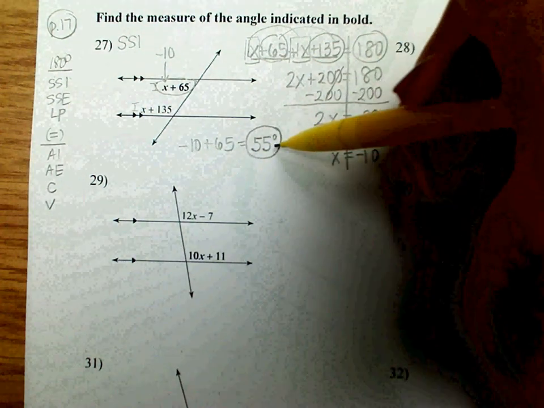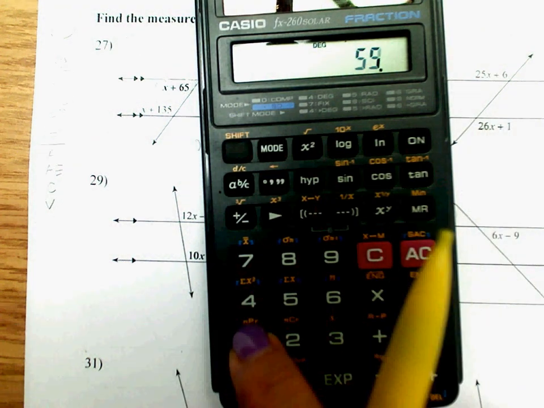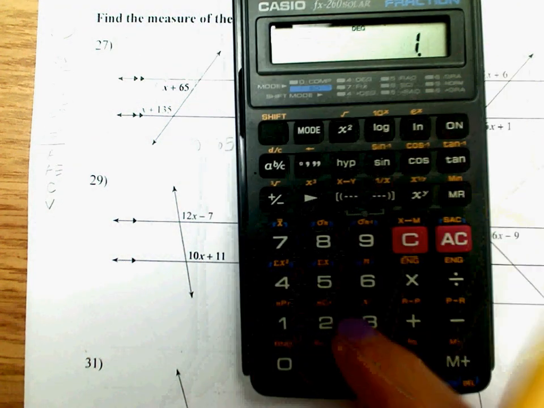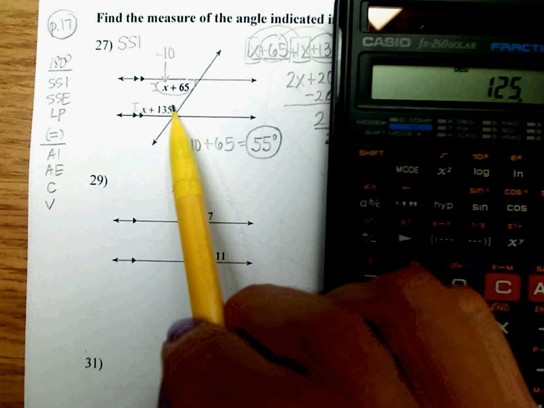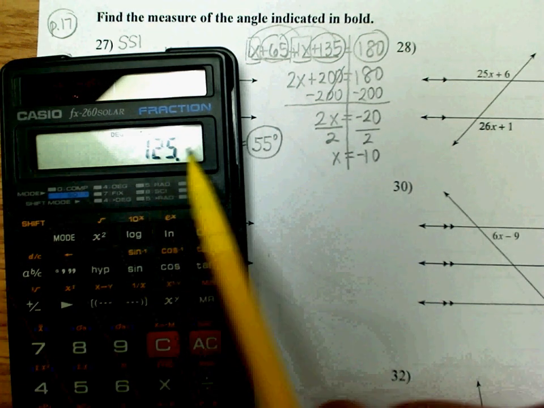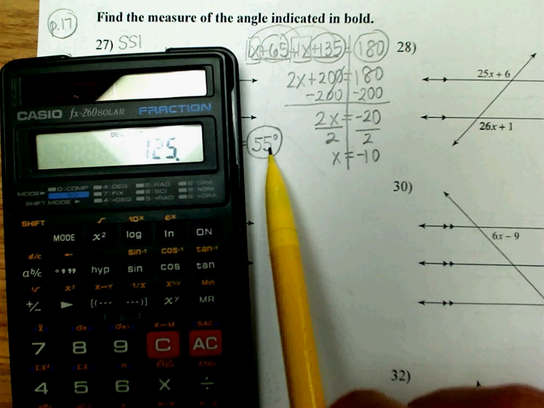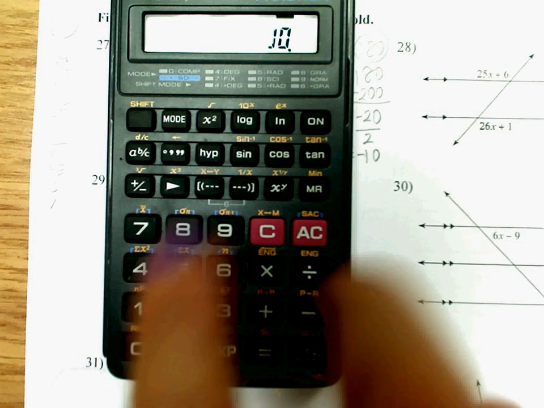Now, interestingly, if you put the negative 10 over here, negative 10 plus 135, you get 125, which means this obtuse angle is 125 degrees. Now think about that. If you take 125 and add it with 55, you should get 180, which we do. So it's a nice way to check.